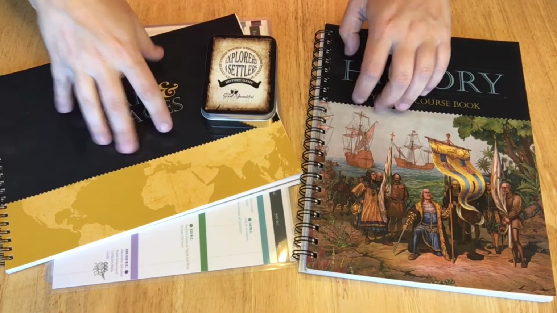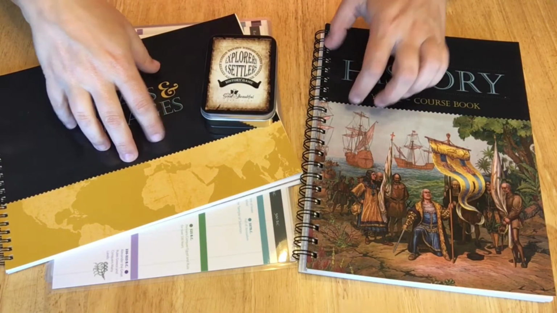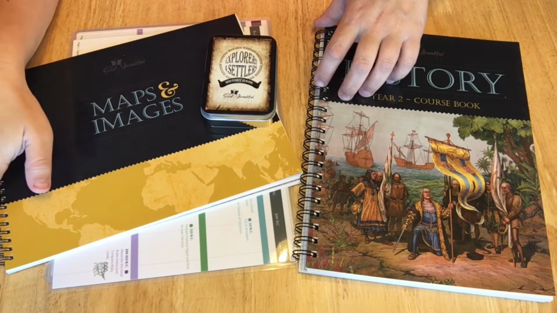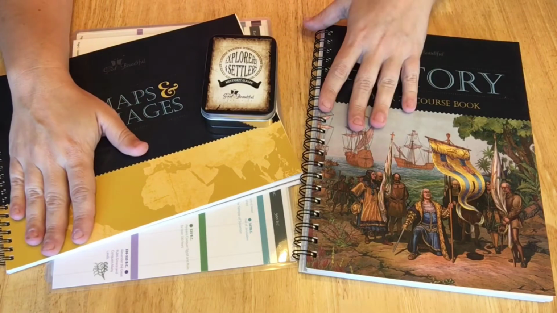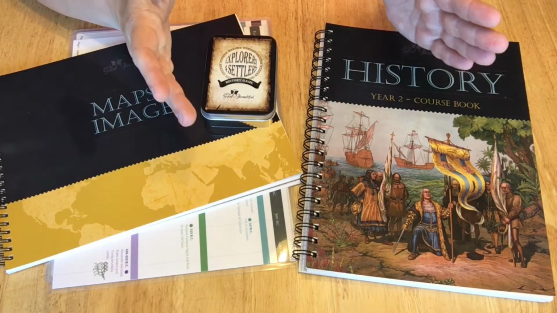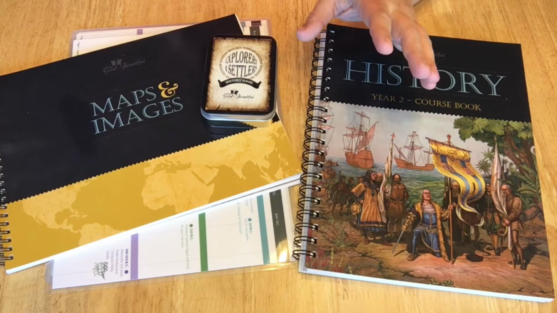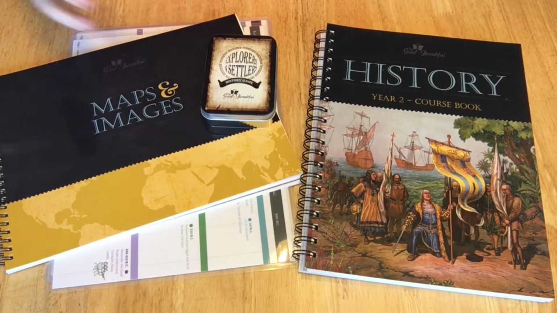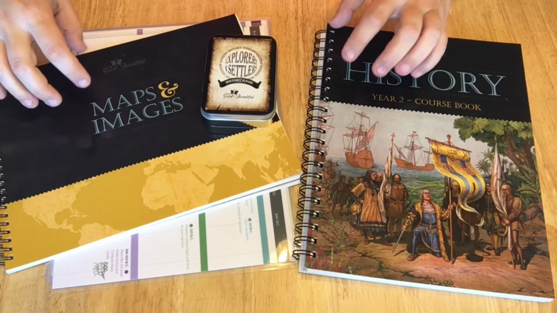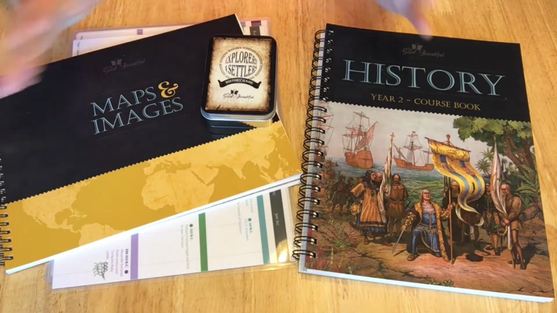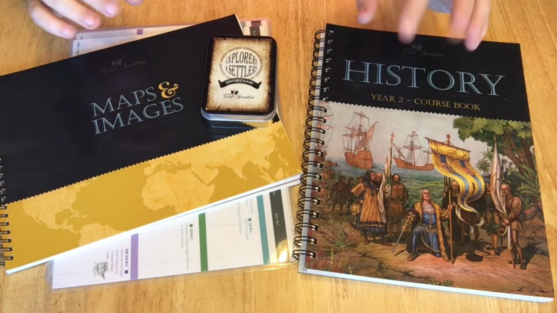The way The Good and the Beautiful does it, they always start at the beginning of history and go all the way to the present with each year, which is a little bit different than Story of the World, because Story of the World starts at the very beginning, divides it into 4 chunks, and goes over things in detail.